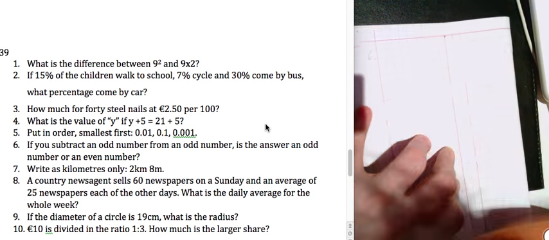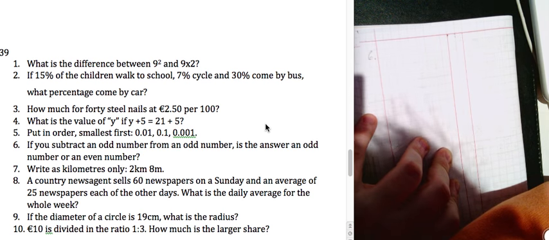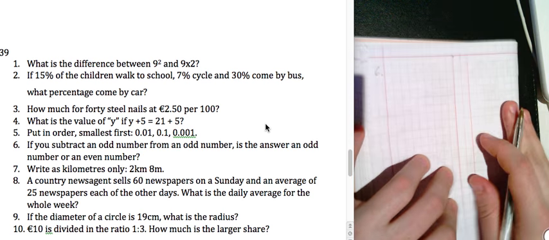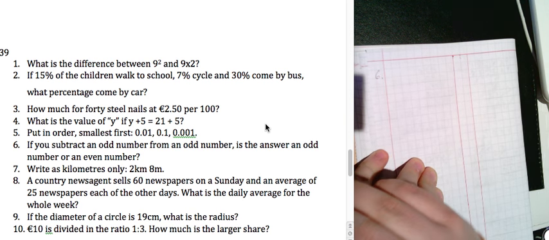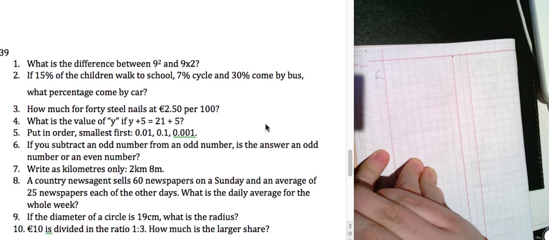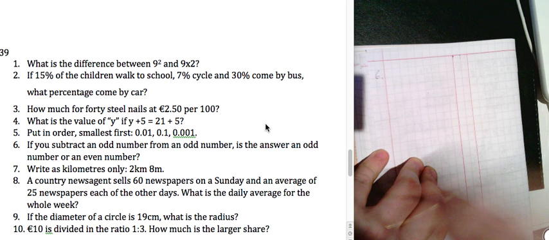If you subtract an odd number from an odd number, is the answer an odd number or an even number? Okay, very good one. So we have to know what odd numbers are. Well, odd numbers are numbers that end in 1, 3, 5, 7, or 9, and our even numbers are numbers that end in 2, 4, 6, 8, or 0. So, an odd number. Well, the two lowest odd numbers are 3 and 1.